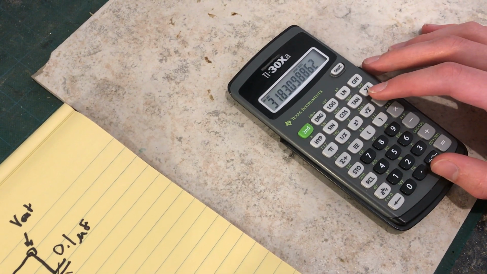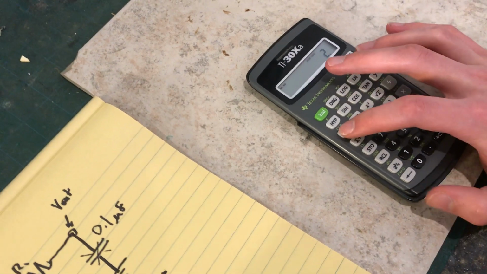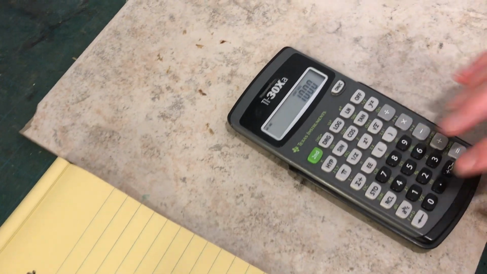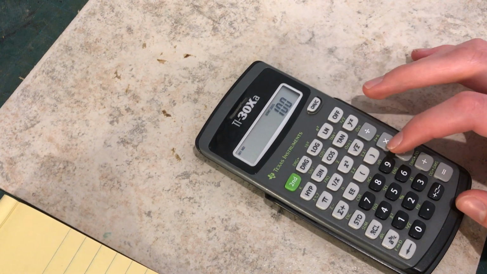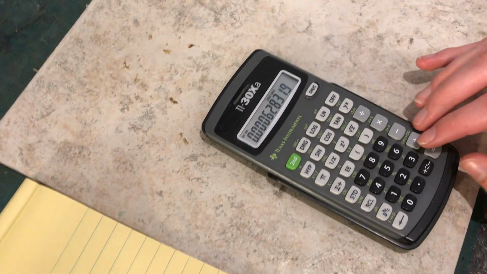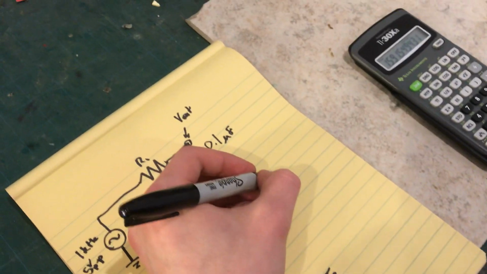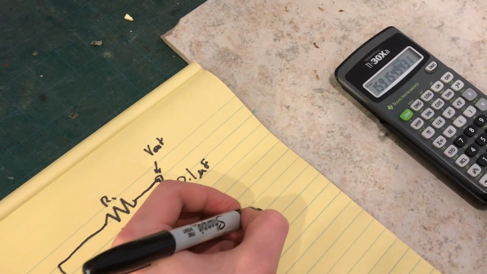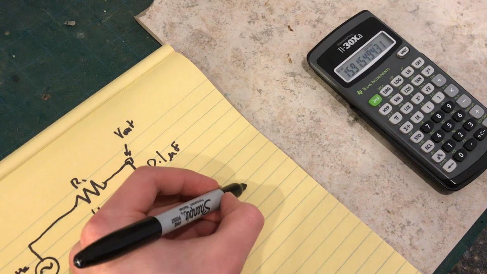And I think I messed up here. Okay. This is equal to 1.59, we'll say 1.6 kilo ohms.